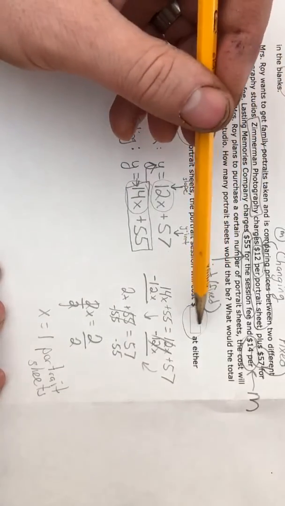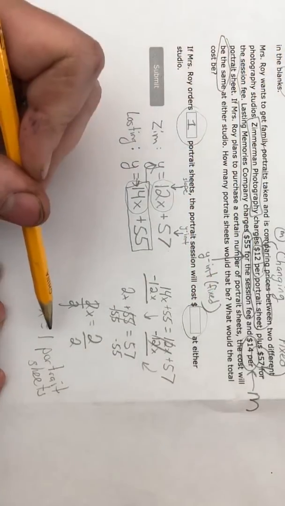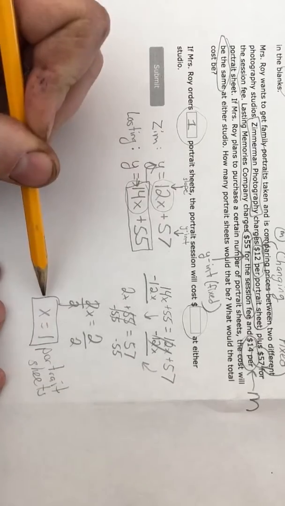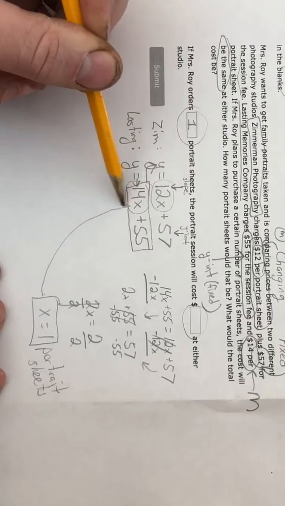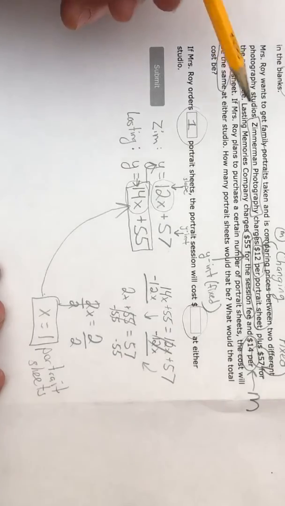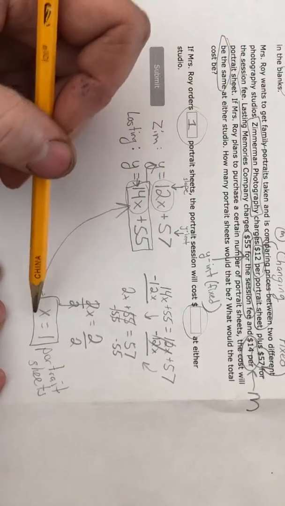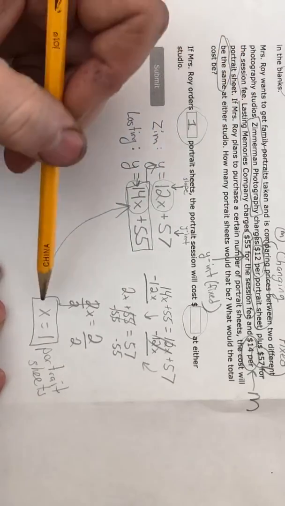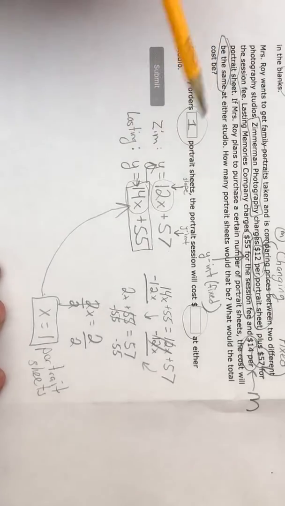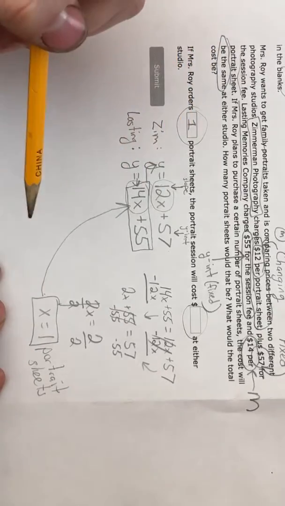You still need to determine your cost. You can always determine the cost by taking your x value and plugging it back into either of these equations. If you're not sure about your x value, plug it into both equations. They should come out to the exact same number.